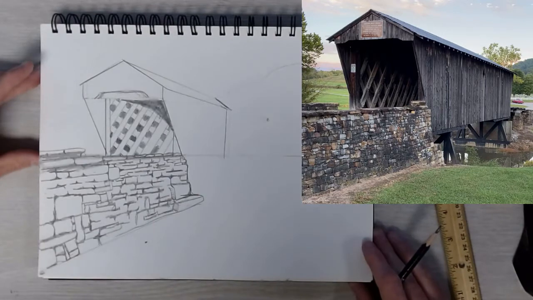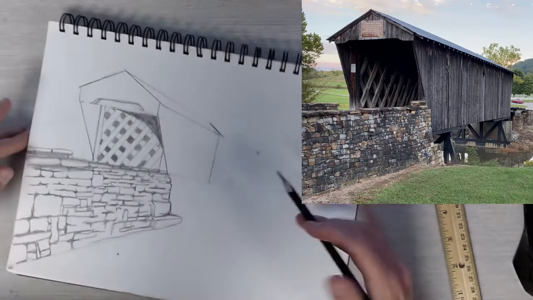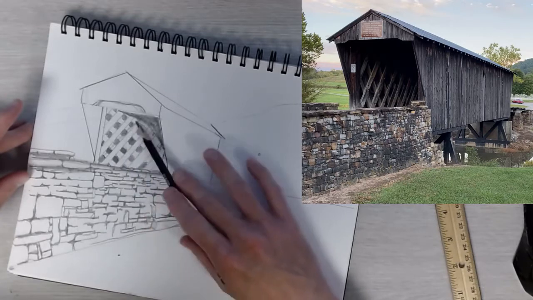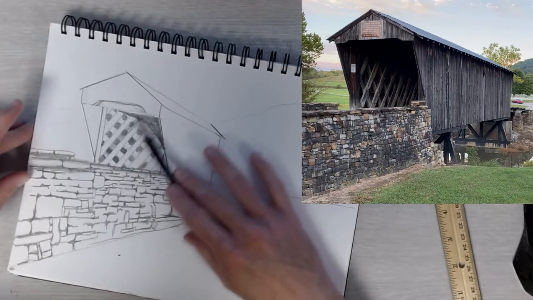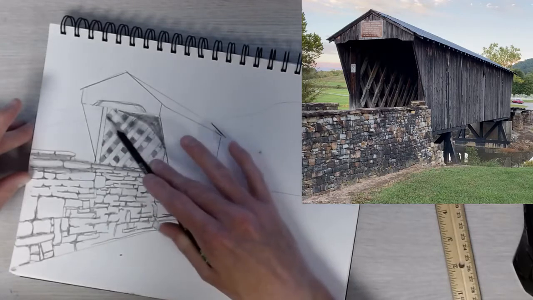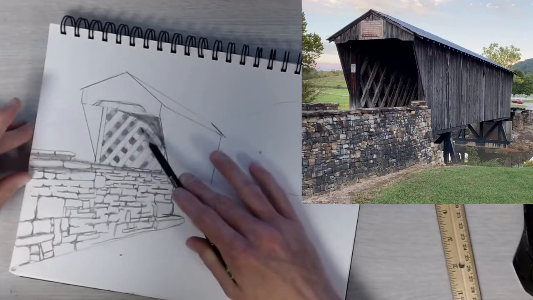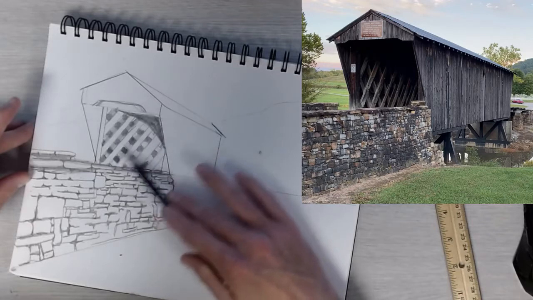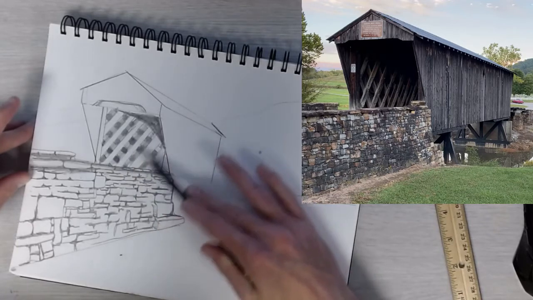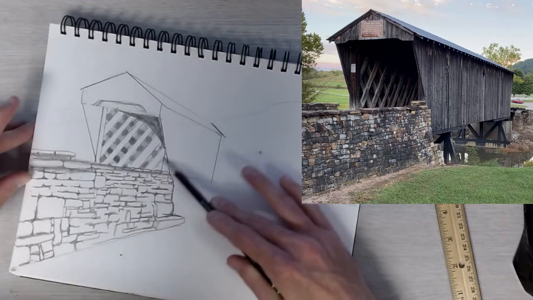Okay, now that we got that done, now we're going to shade the ones in the back. So we're just going to very lightly go over that. And that is going to make all the boards pop and stand out. So just very lightly shade the ones in the back. And that's pretty much the hardest part of this whole drawing.